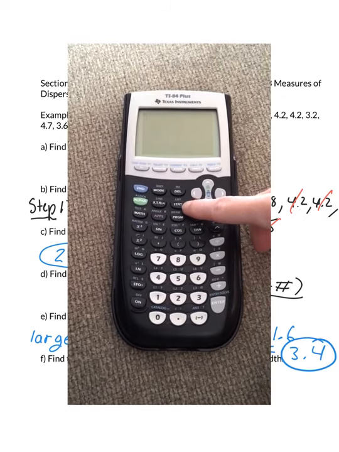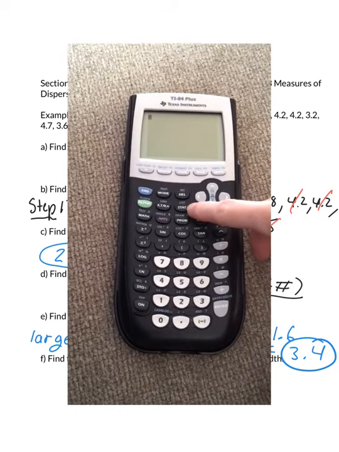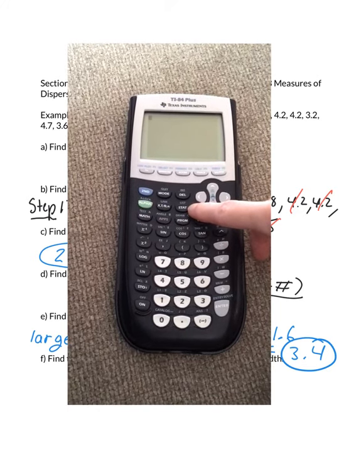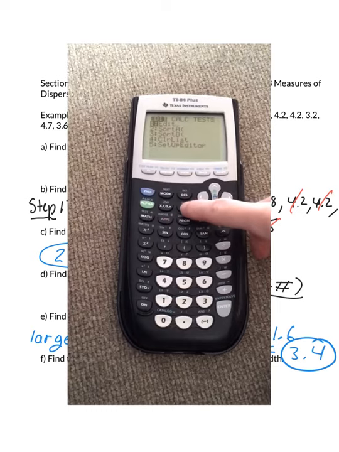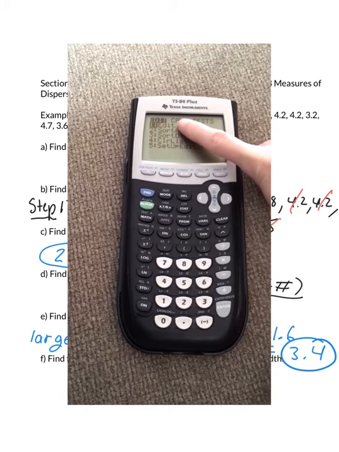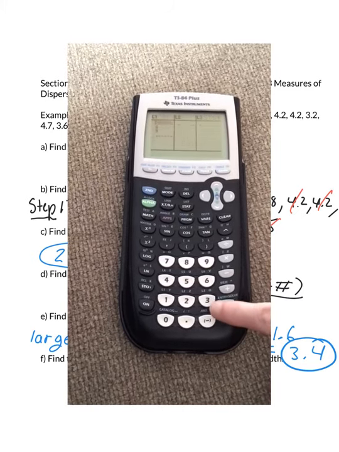So the stat button is essentially 2 steps once you get the hang of it. Step 1, we have to get the data we want to analyze into our calculator. So I'm going to hit the stat button, and I'm going to select edit, which is already highlighted every time for me, ready to go. So stat number 1, edit. Just hit enter right on edit.